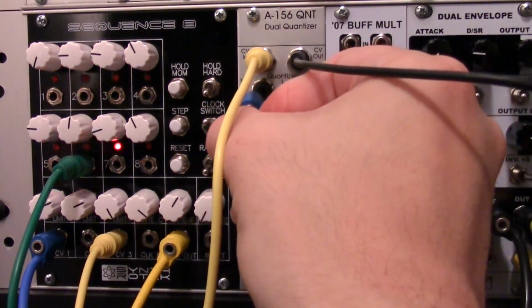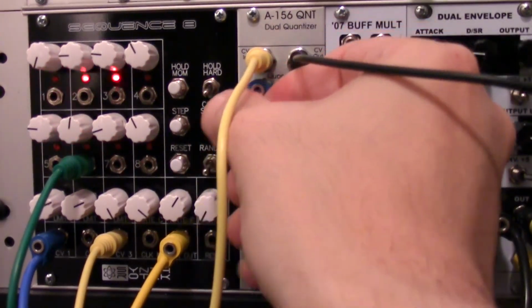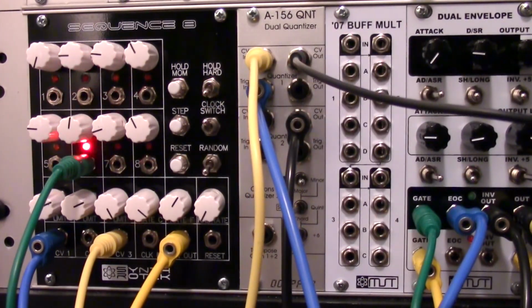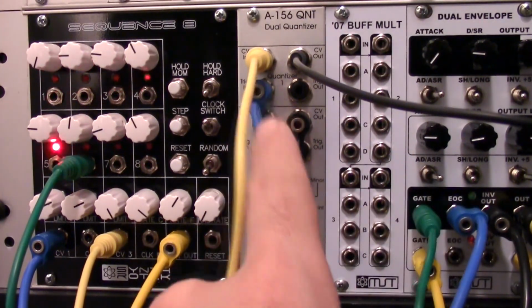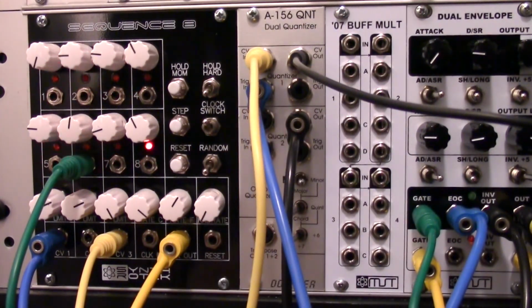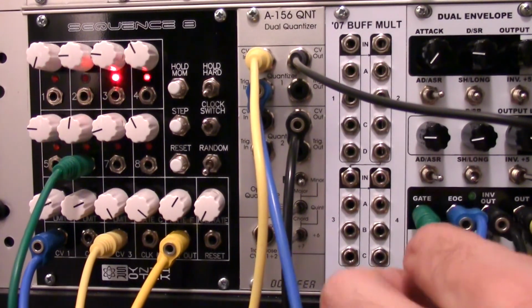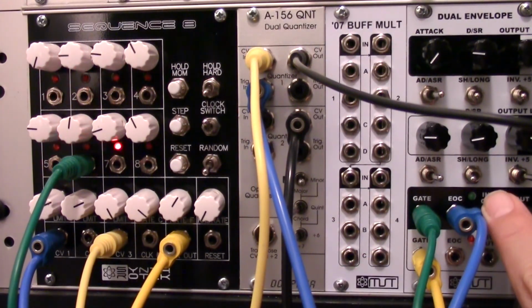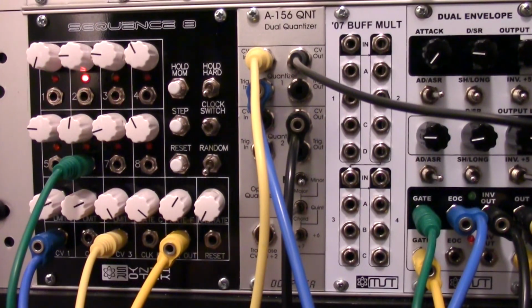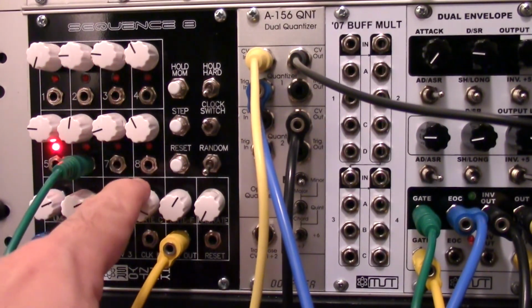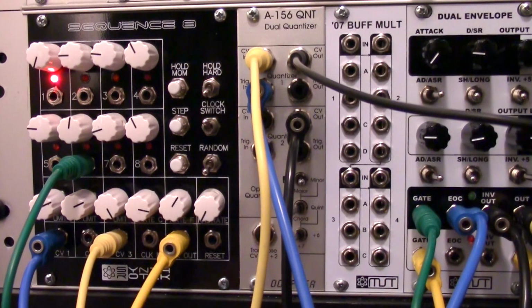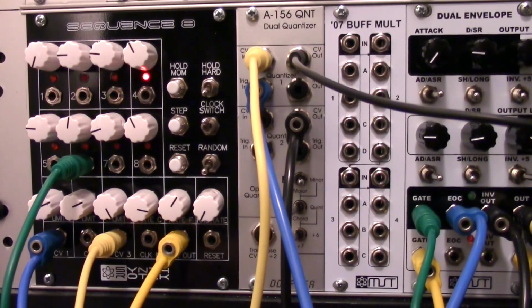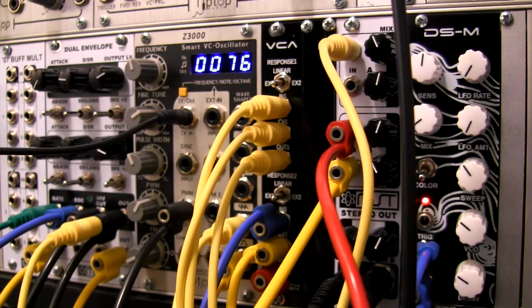Actually, let's try firing it into the quantizer. This will basically only then quantize whenever it sees a trigger from there. That's why you kind of see the light going, and that's the only time you hear a note. But it may be going a little too fast, so let me try and slow it down a little. This is just an experiment, not any kind of concrete plan or anything like that.